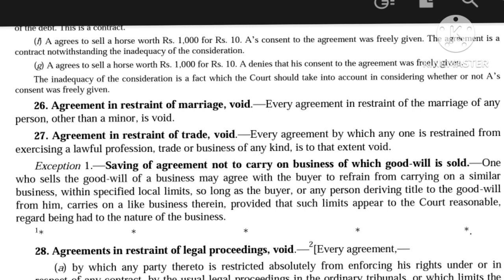Another example of void agreement is mentioned under section 27. Section 27, agreement in restraint of trade void.